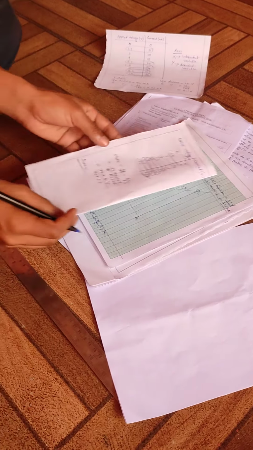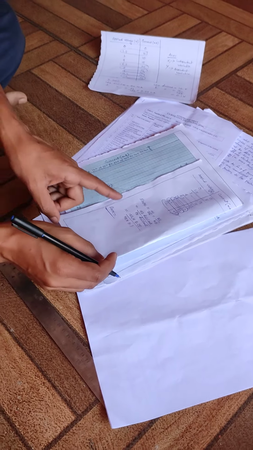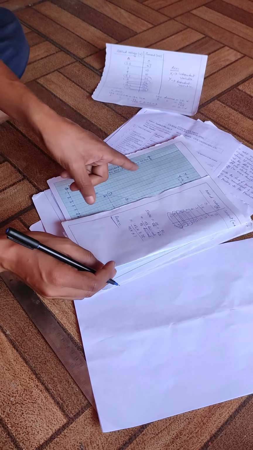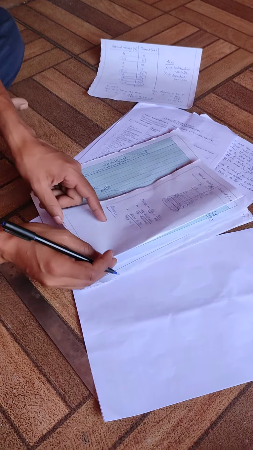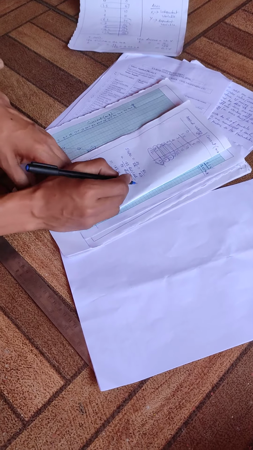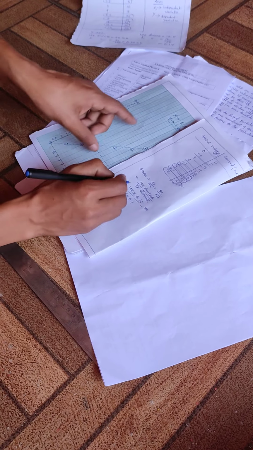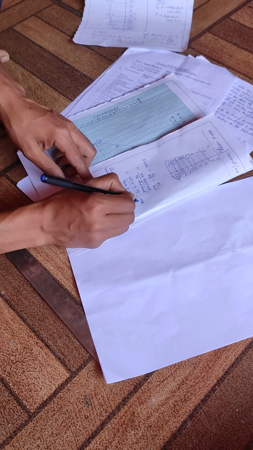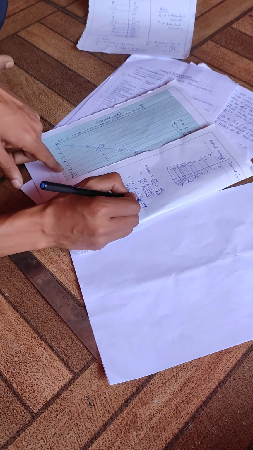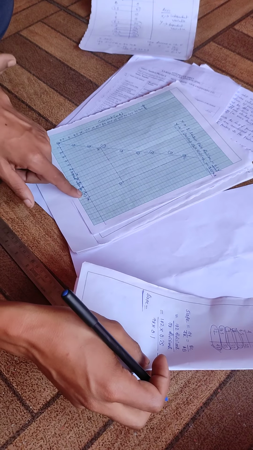One needs to consider the unit. Since you are showing the slope, you need to consider the unit also. The unit along the y-axis is milliampere, and along the x-axis it is applied voltage in volt.